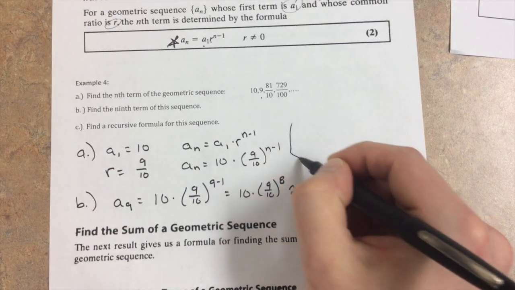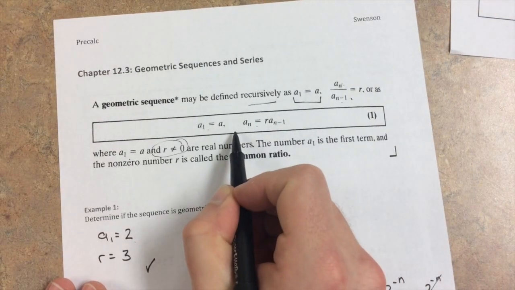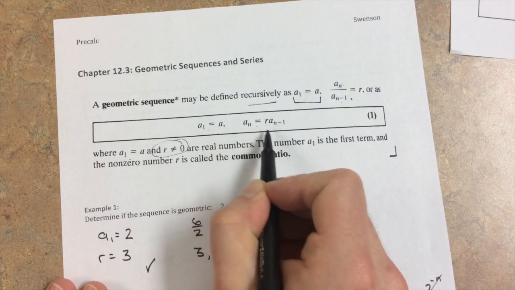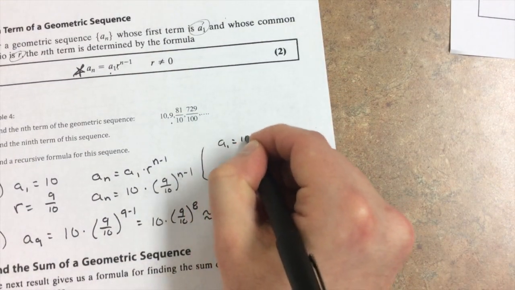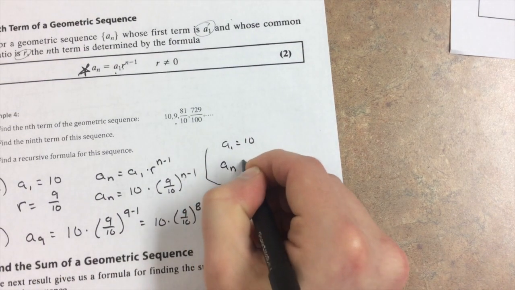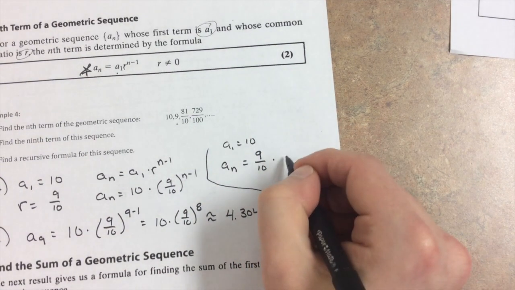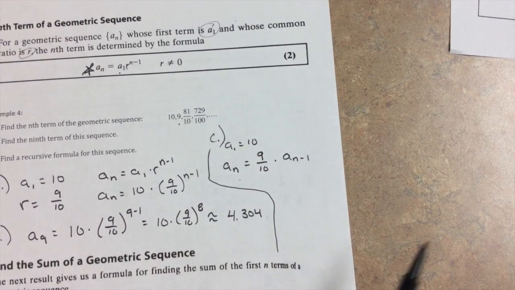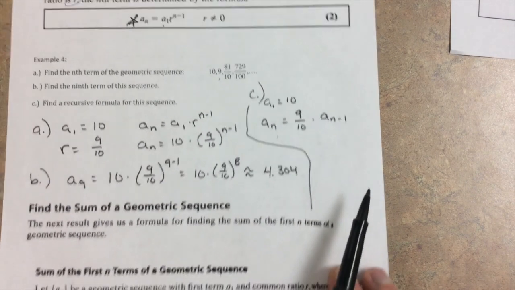Last part, if I can save a little space. Find a recursive formula for this sequence. So if we flip back over to the front, this is the definition of a geometric sequence defined recursively. We need the first term, and we need to write a sub n in terms of a sub n minus 1. So our first term is 10. Then we could say a sub n equals our ratio, 9/10, times a sub n minus 1. That's all we need to define something recursively. So that's finding something with the nth term of a geometric sequence.